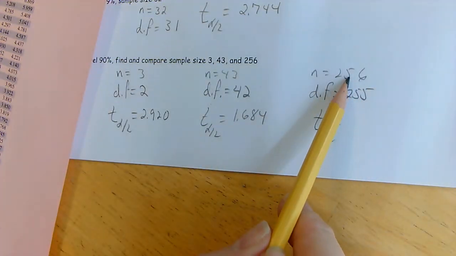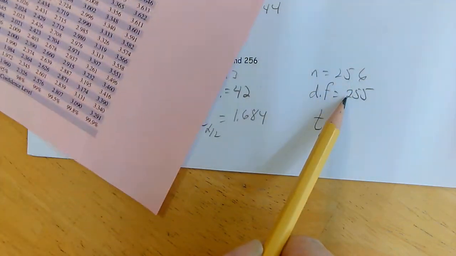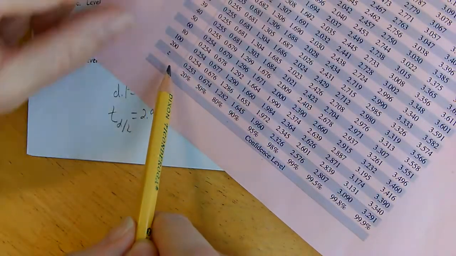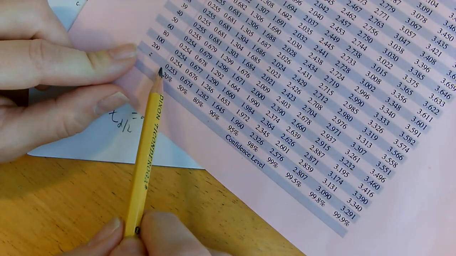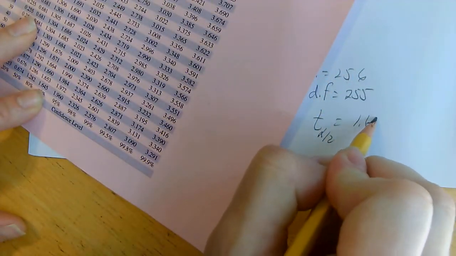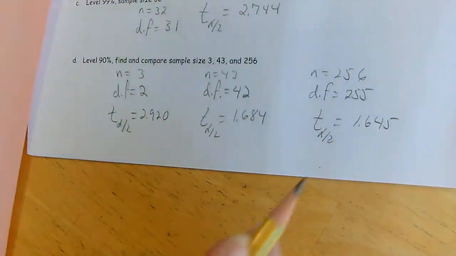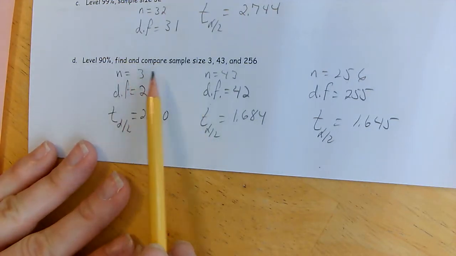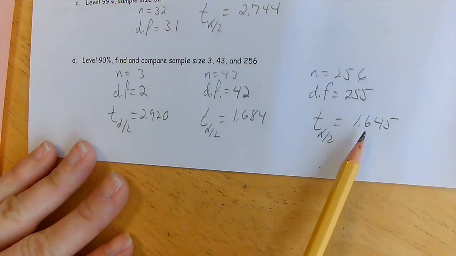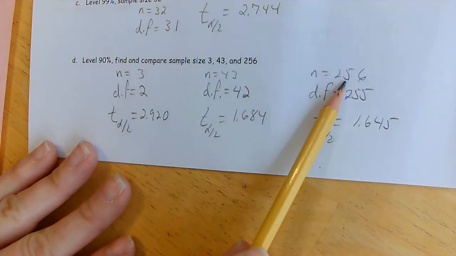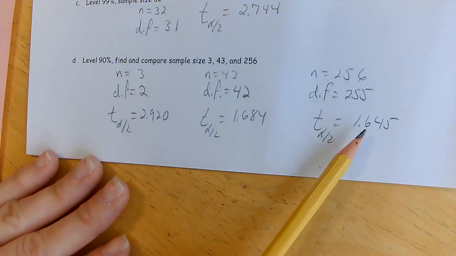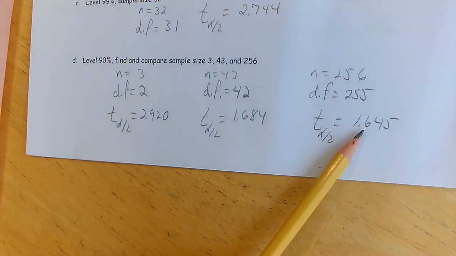So if my sample size is 256, my degree of freedom is 255. That is not on the table. It's greater than 200, so I use the critical z value. At 90% is 1.645. Notice the larger my sample size, the lower my critical value, and it approaches a normal distribution. So the larger sample size you have, you approach your normal distribution, or you're at it in this case.